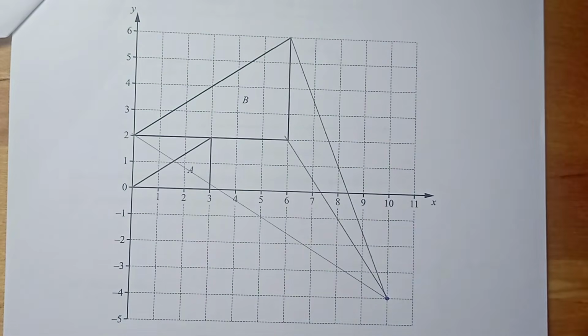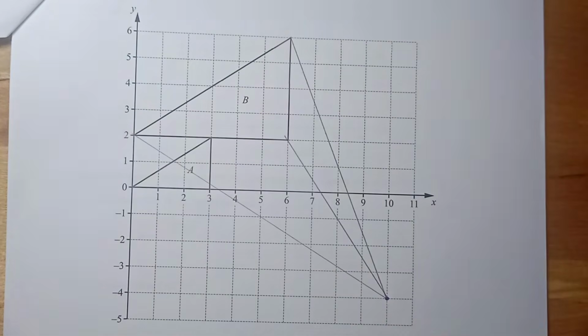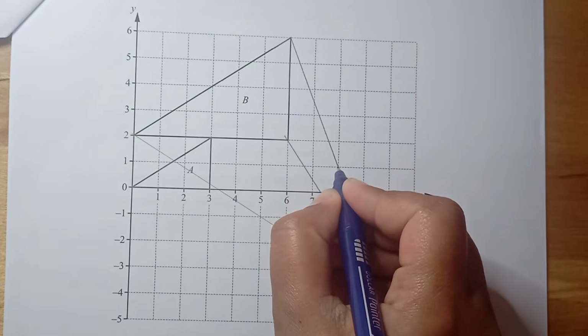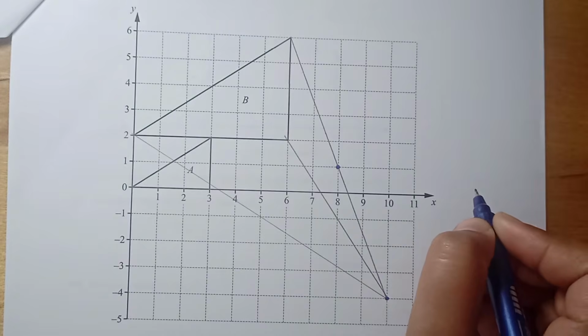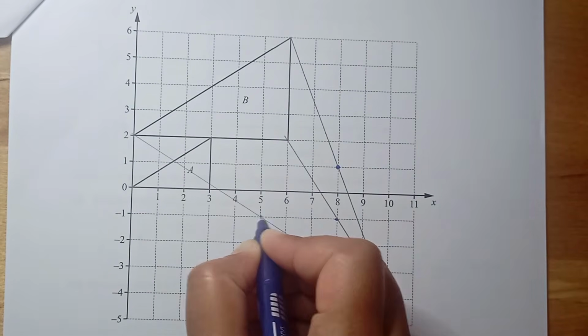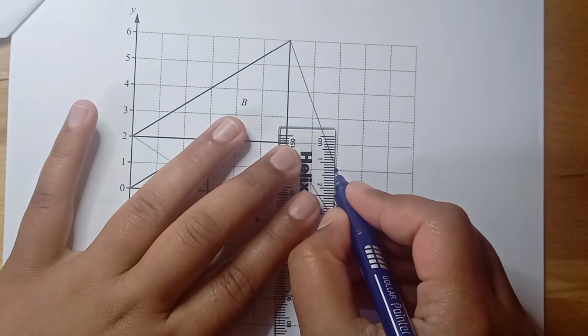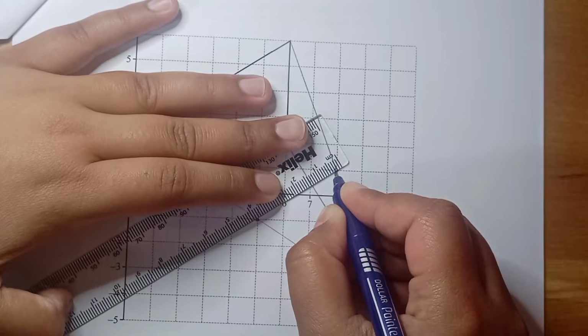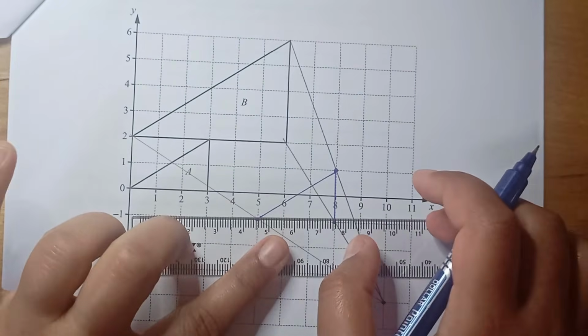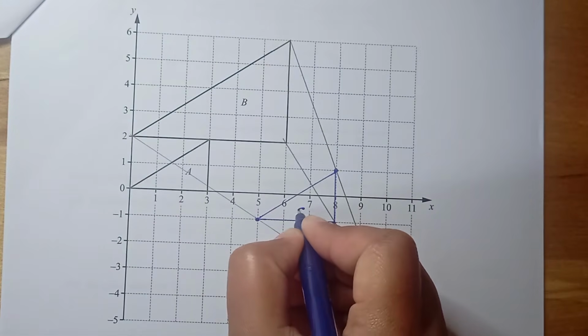Okay. So what are the vertices? For this line, it crosses at this point. For this it crosses at this point, and for this line it crosses at this point. So the triangle C would be this. So here is triangle C.